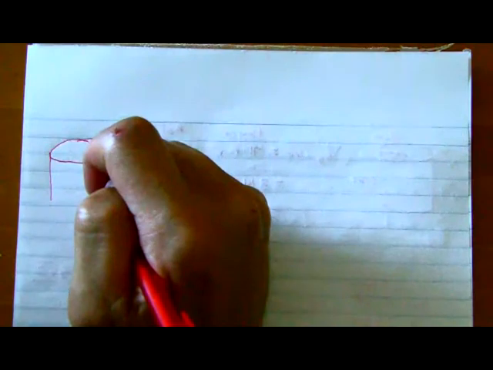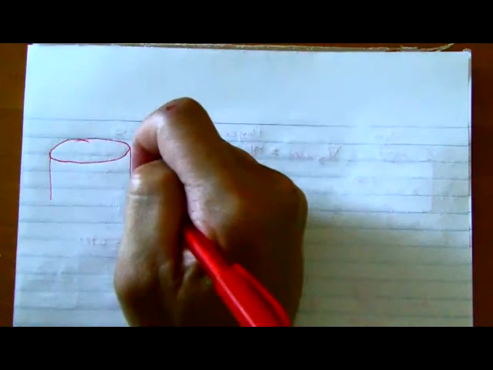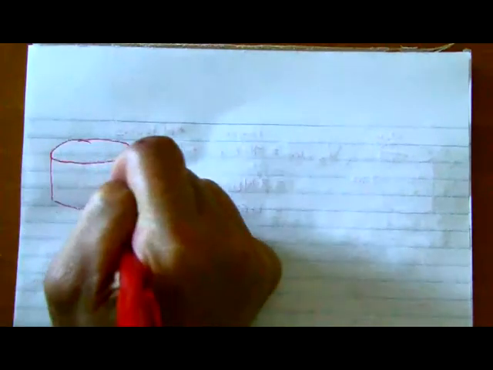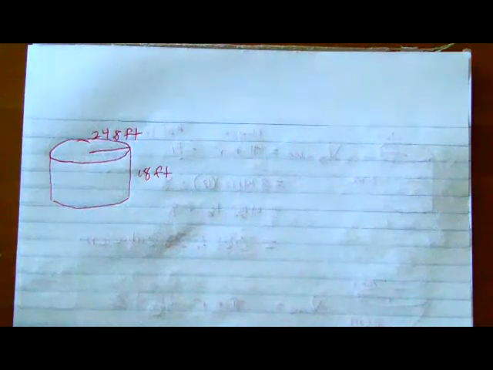Okay, so it's a cylinder. It's 18 feet deep. And then it has a radius of 24.8 feet. We need to find the volume of this tank.